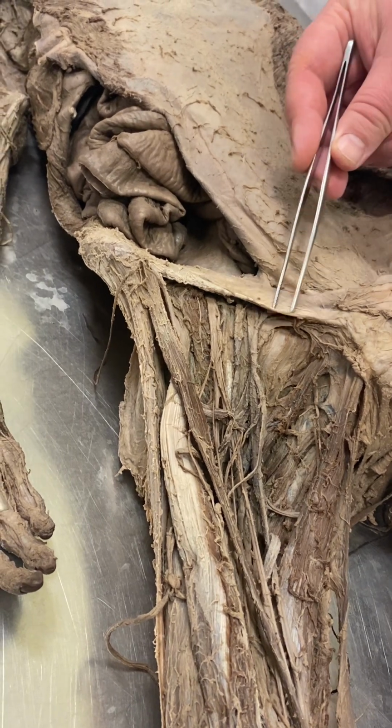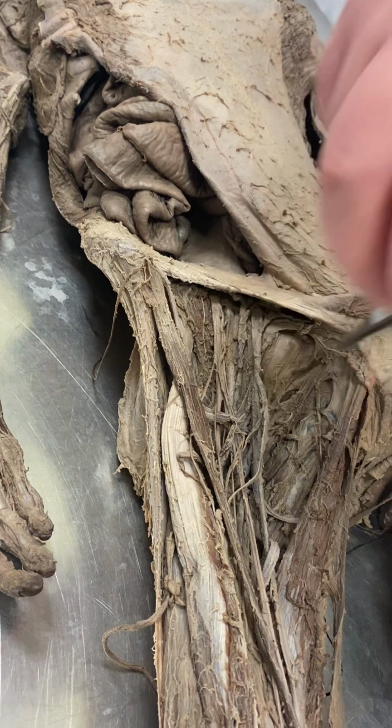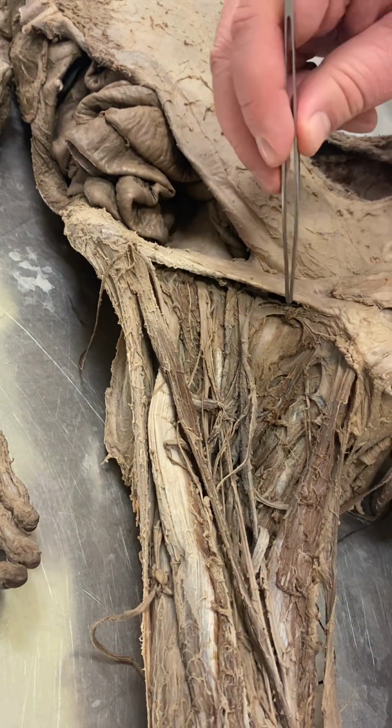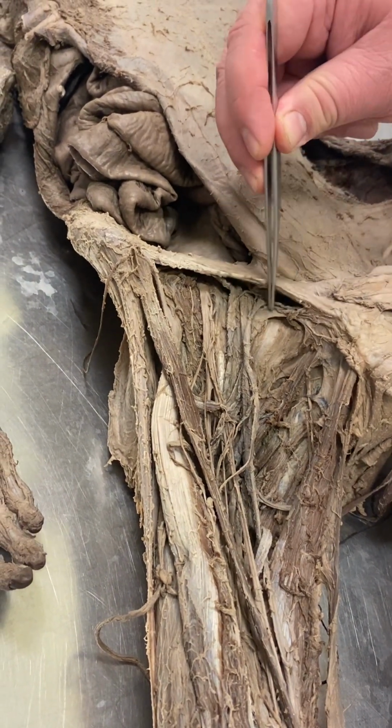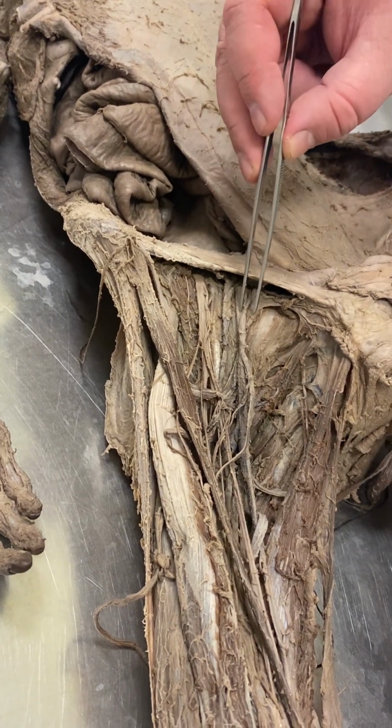The anterior wall of the femoral ring is the inguinal ligament. Medial wall is the lacunar ligament. Posterior wall is the pectineal ligament, 3 ligaments, and laterally the femoral vein.